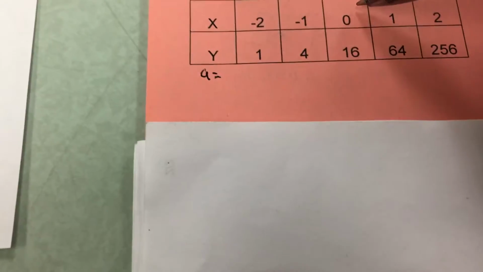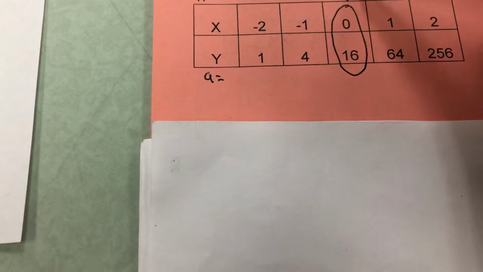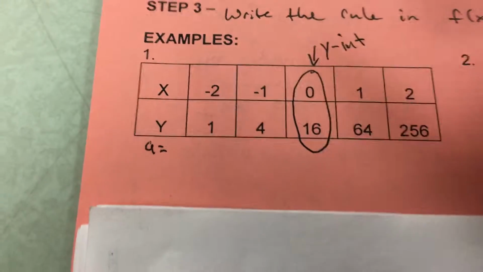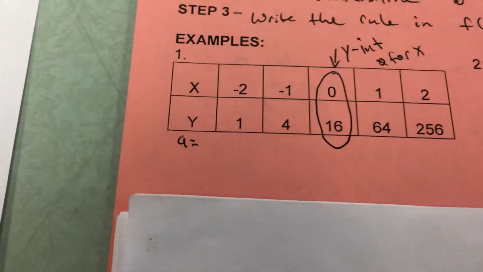So a equals, well, a is the y-intercept, and so wherever you have a 0 in the x, that's the y-intercept. Okay, that's the y-intercept. So wherever you have 0 in the x, wherever you have the 0 for x, that's your y-intercept. And so in this case, our a is 16.